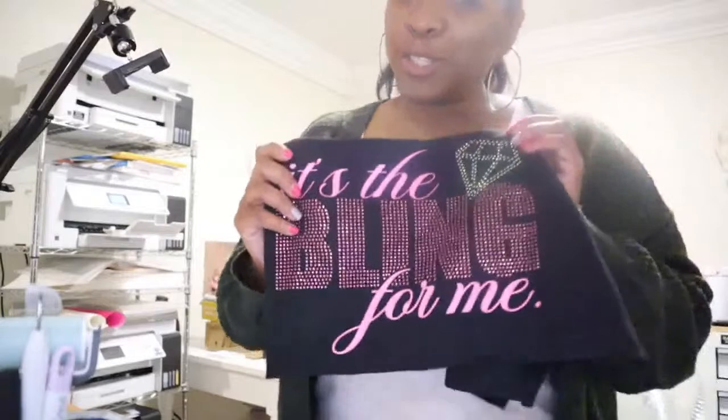So I do have a class. I didn't show how I designed this in the class. The purpose of the class really was to do mixed media with the HTV and the bling. But y'all, this is the rose bling. And of course, y'all know I use 6SS because 6SS is my jam. And I love this shirt.